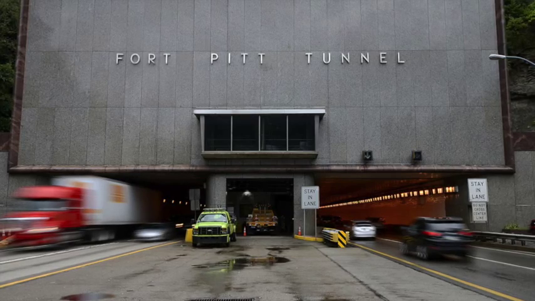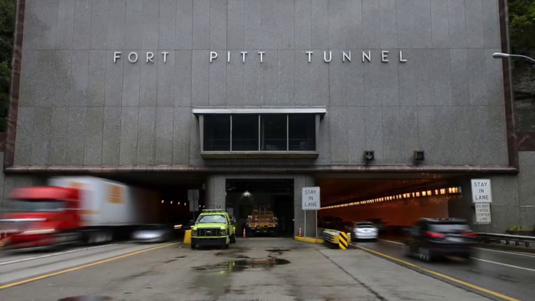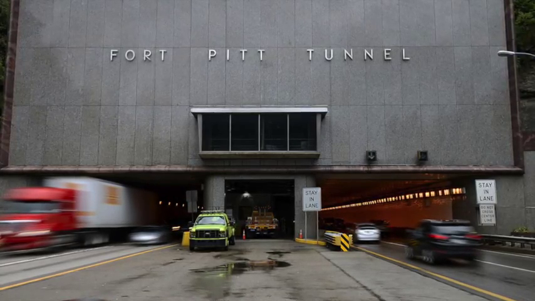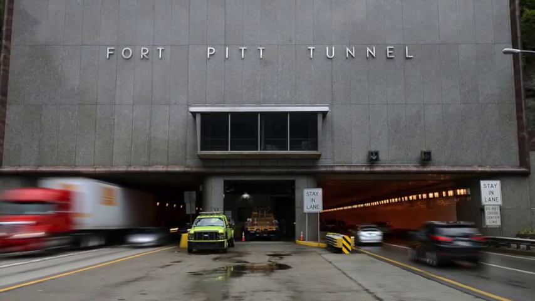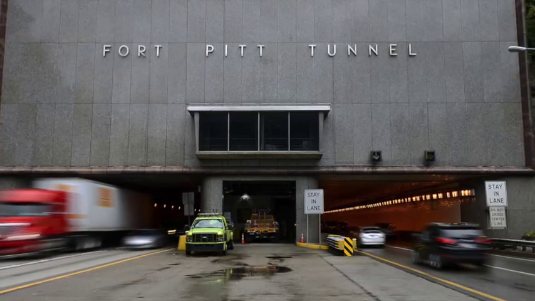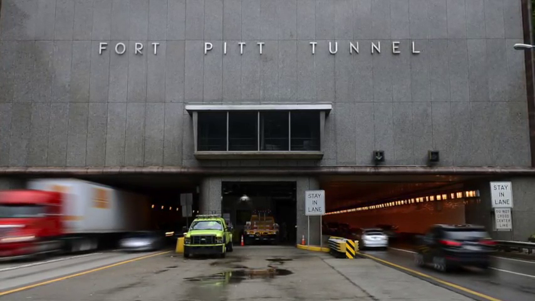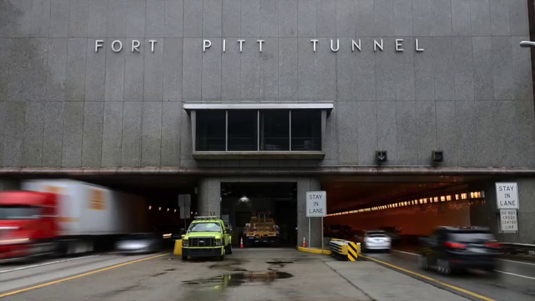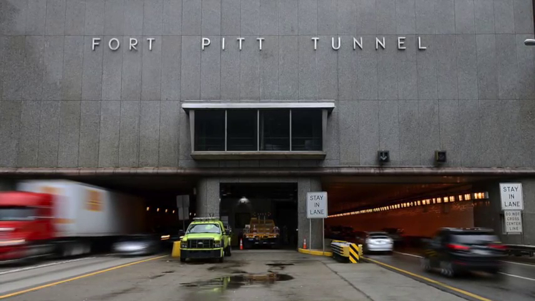The Fort Pitt Tunnel is located on the Fort Pitt Bridge. However, it would be considered a modification instead of an adaptation because it physically changes the landscape as it goes through a mountain. However, it is still part of the human environmental interaction theme of geography.